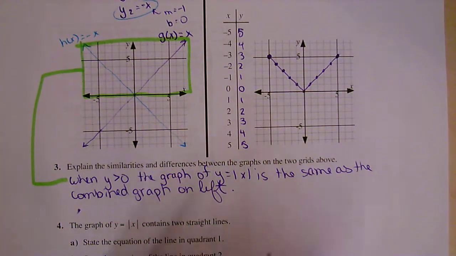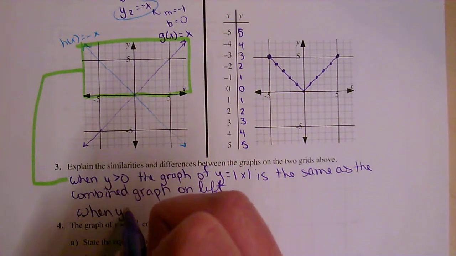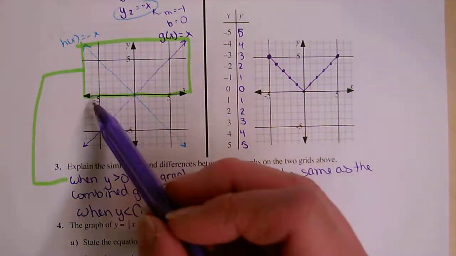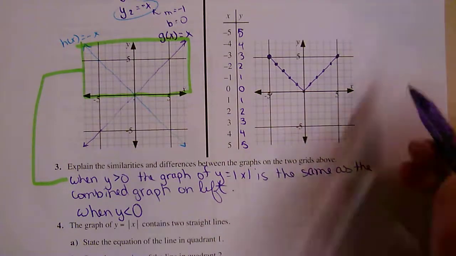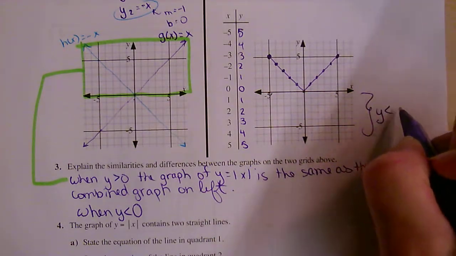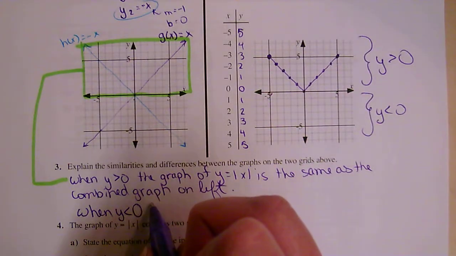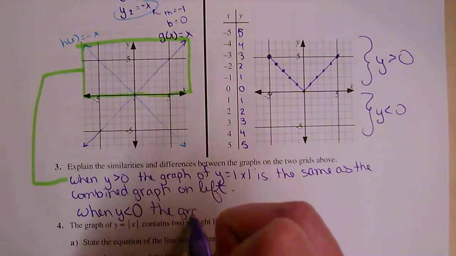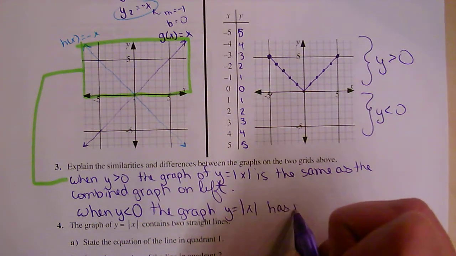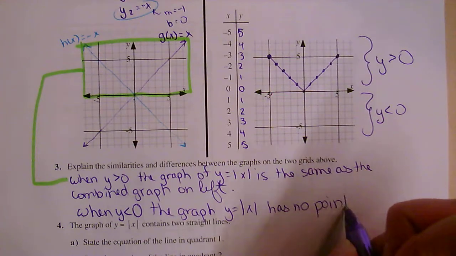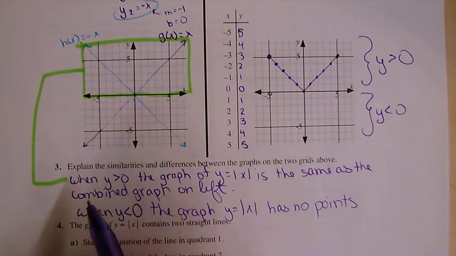And then when y is less than 0, so down here or here, the graph of the absolute value has no points. Okay, so those are the similarities and the differences.